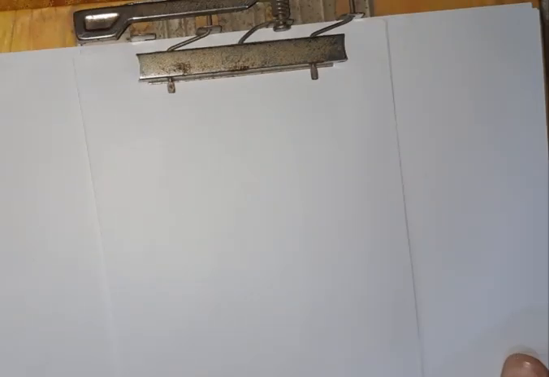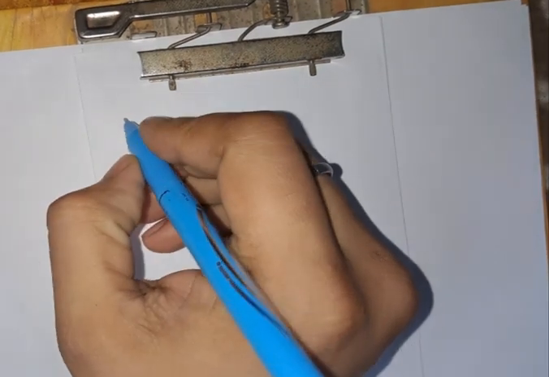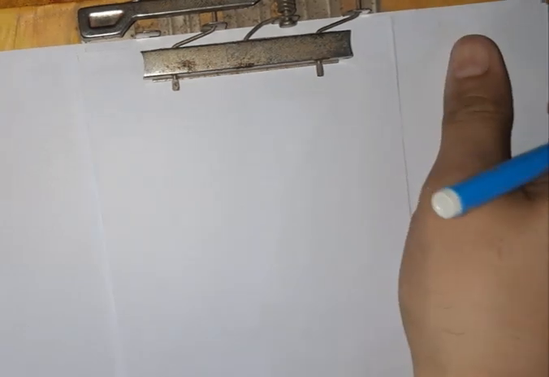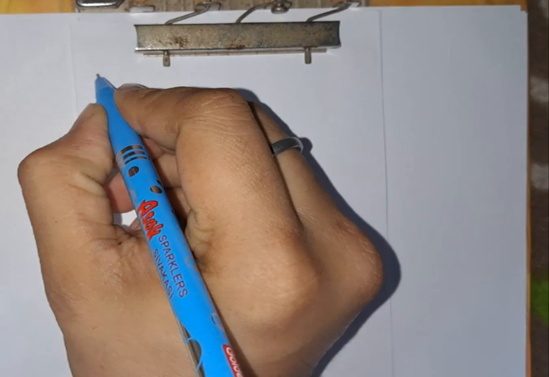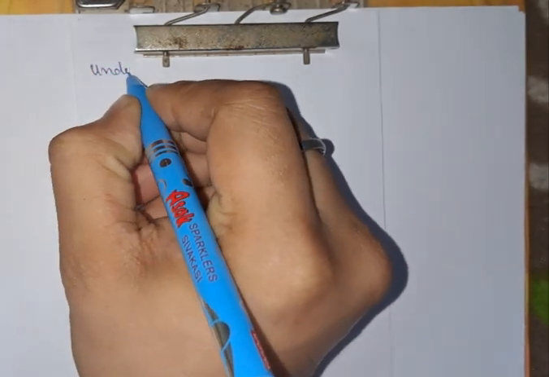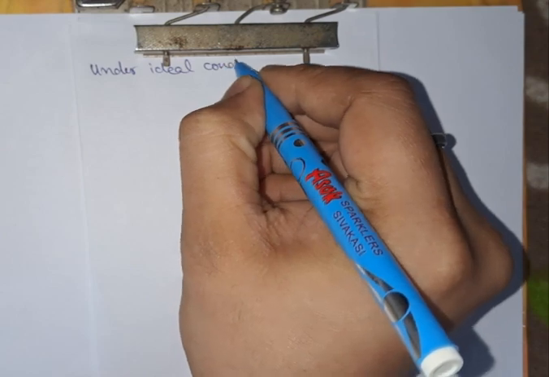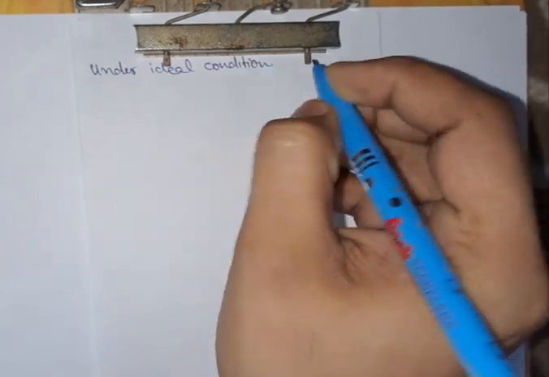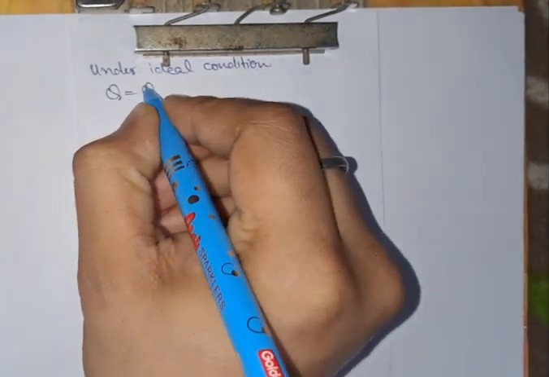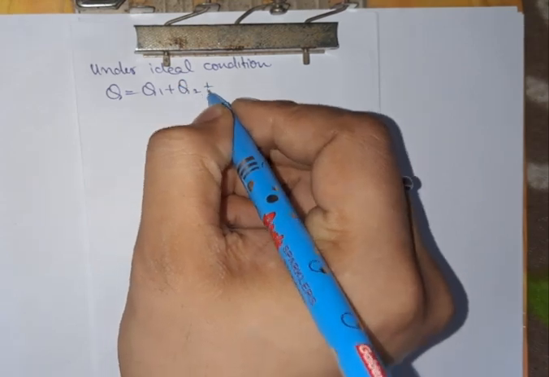So the overall energy given will be either reflected, absorbed, or transmitted. Let us consider no loss of energy. So under ideal conditions, Q is equal to Q1 plus Q2 plus Q3.